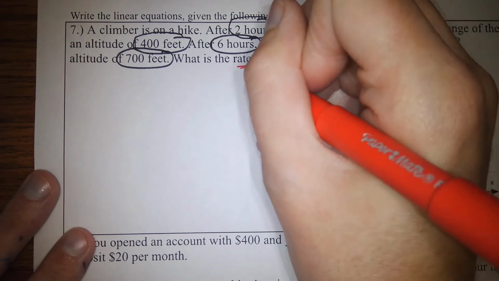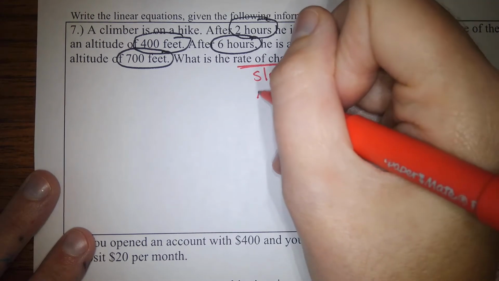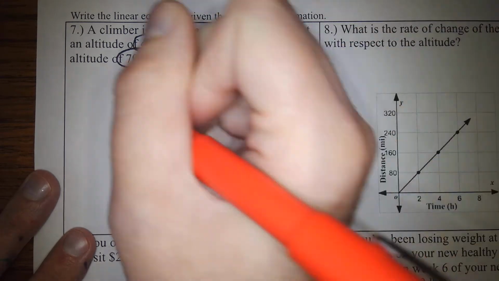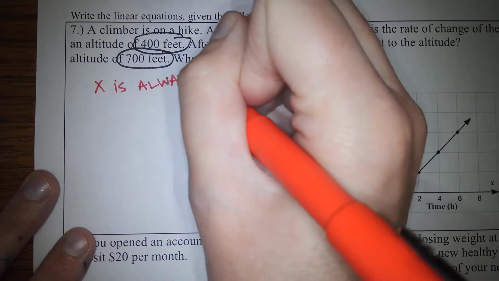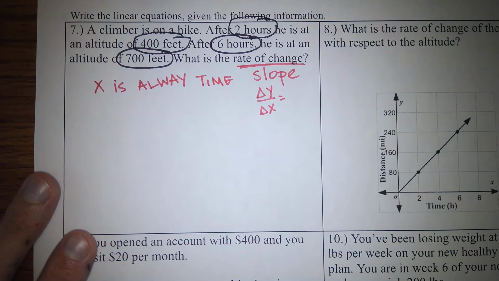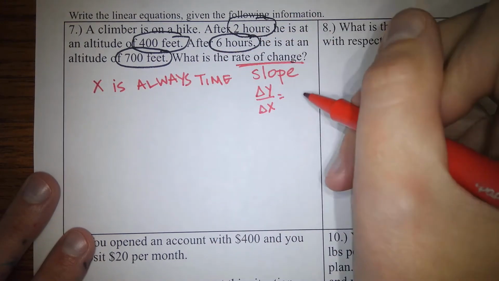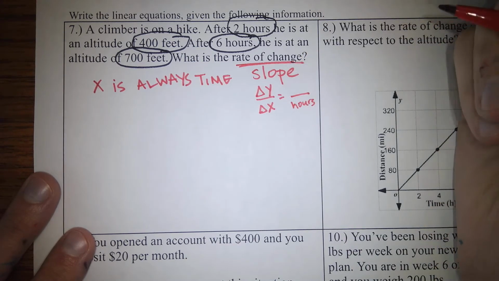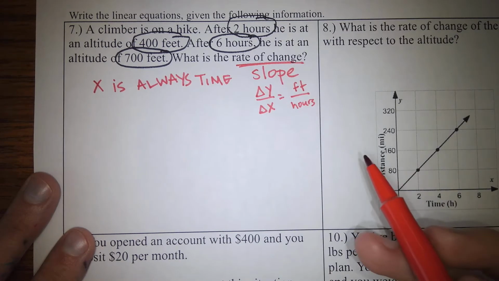Well, we know rate of change is another fancy word for slope. And remember, when we have slope, we have our change in our y over our change in our x. Our x is always going to be time. All right, guys? Our x is always going to be time. So in this case, our time is going to be hours, and our altitude is going to be our y, and our y is going to be that feet.